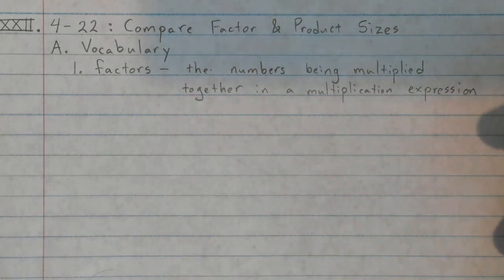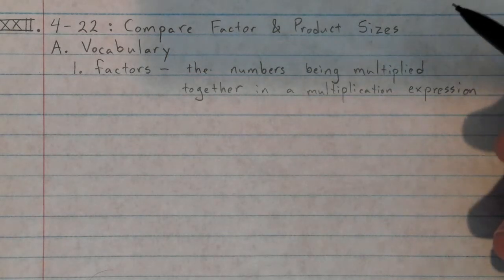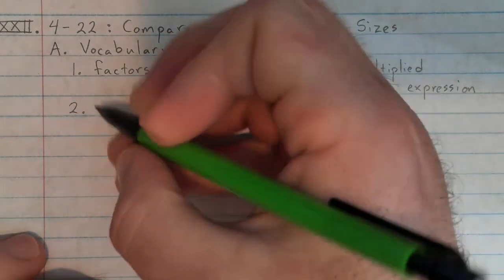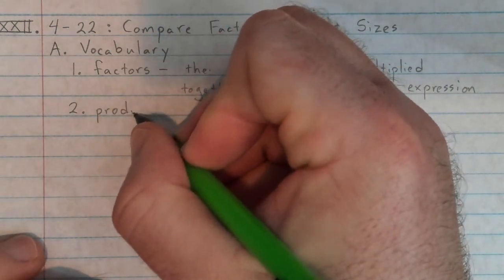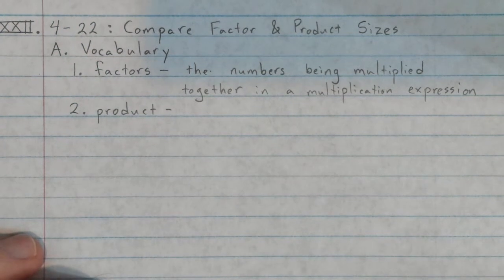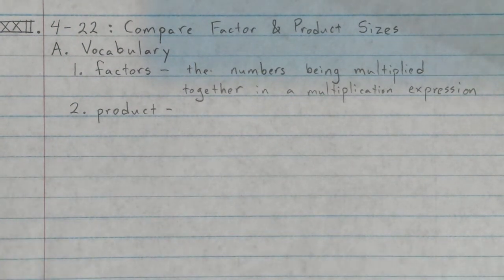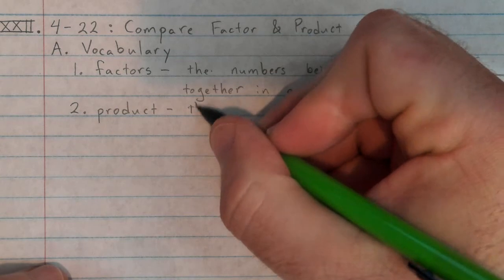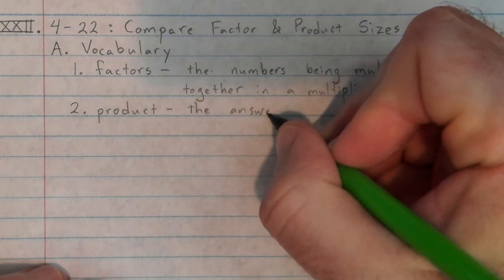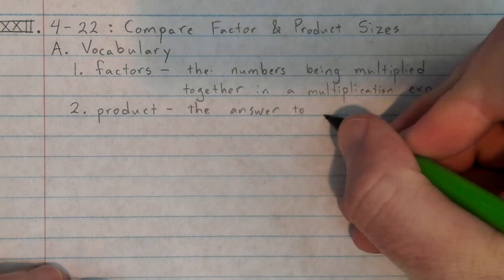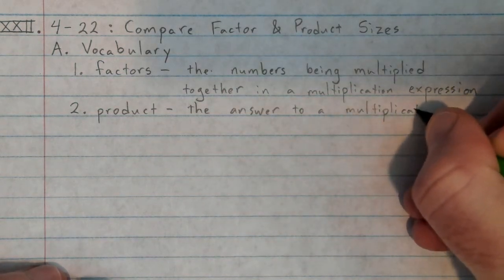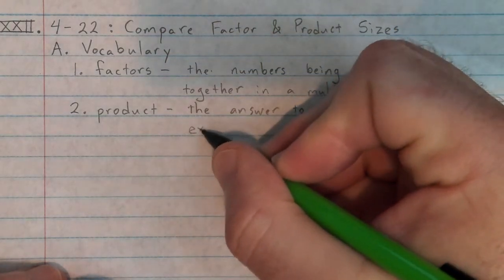Those are our factors. So 2 times 3. Which means the next part, our product, is the number I did not refer to in that example. 2 times 3, those are our factors. The answer, our product, was 6. The product is just the answer then. The answer to a multiplication expression.